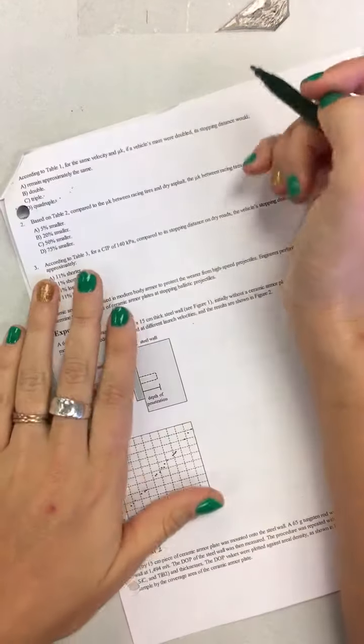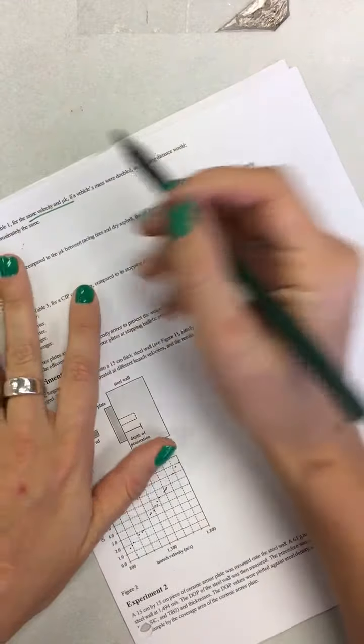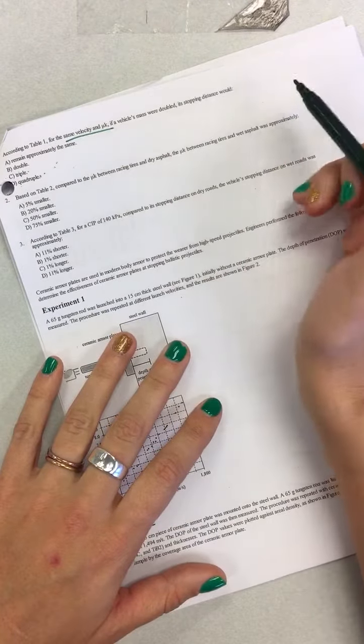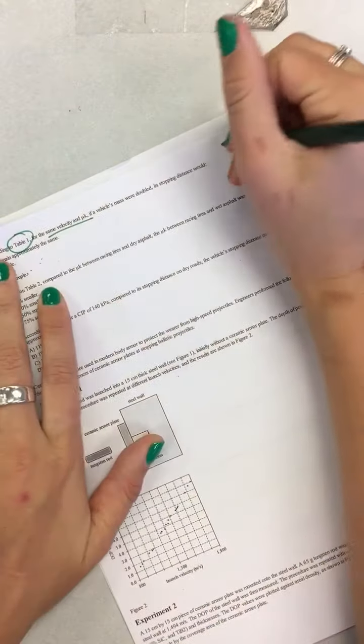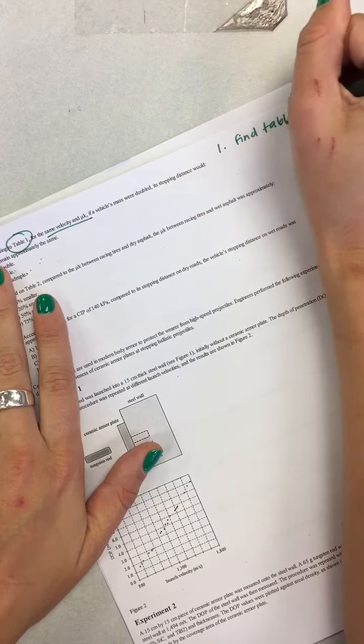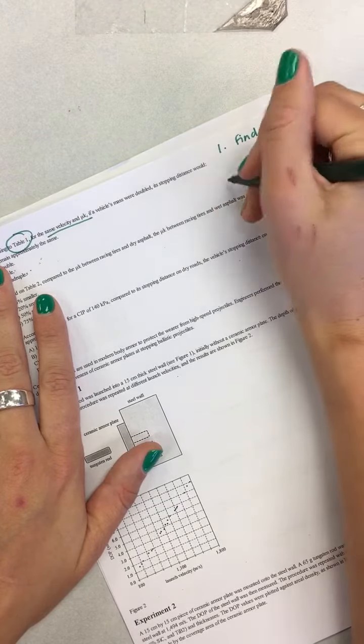Number 1, according to table 1, for the same velocity and coefficient of kinetic friction, but we'll just call it UK, if a vehicle's mass were doubled, its stopping distance would. So, where am I going to look? Go to table 1. So, step 1 is find the table, figure, etc. that they're talking about.